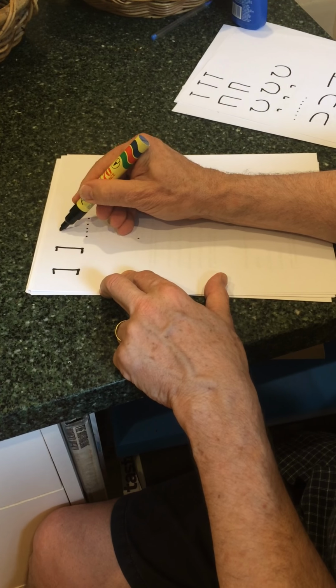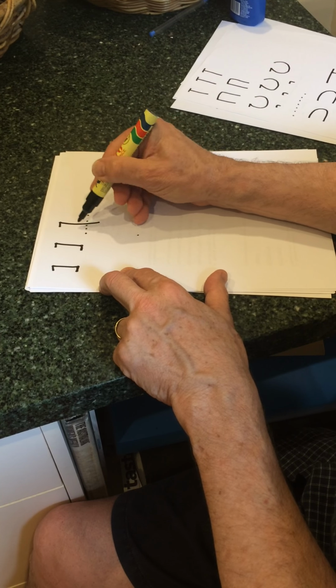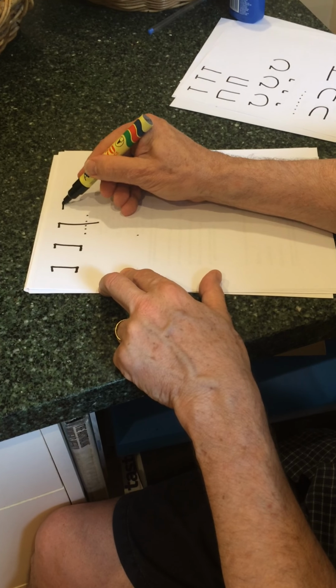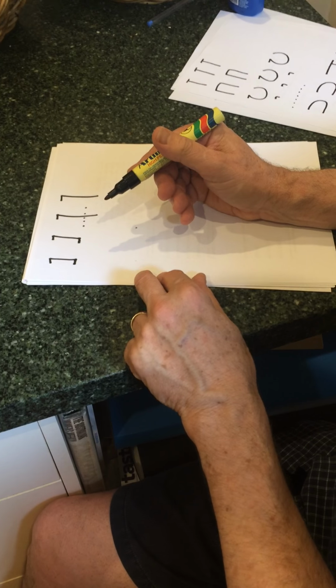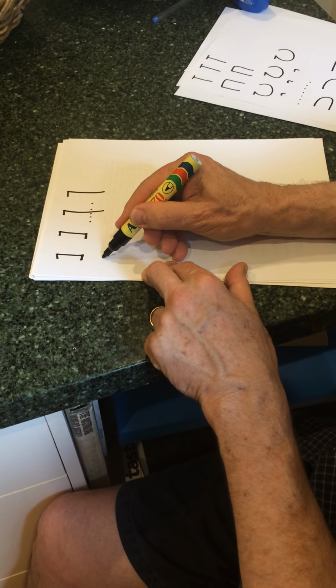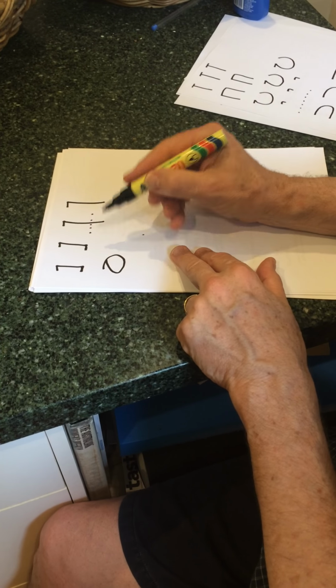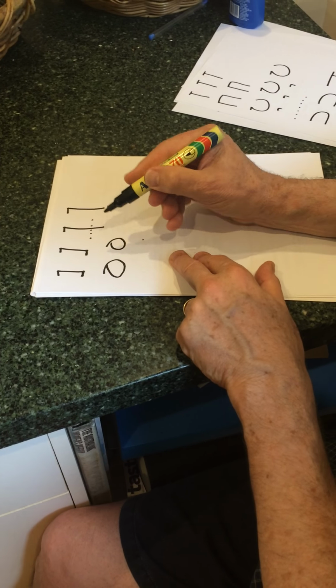But this also has a final form, like a Vav, but it goes below the line and it slopes a little bit to the right. The next letter is Samekh, and it's an S sound. Samekh.